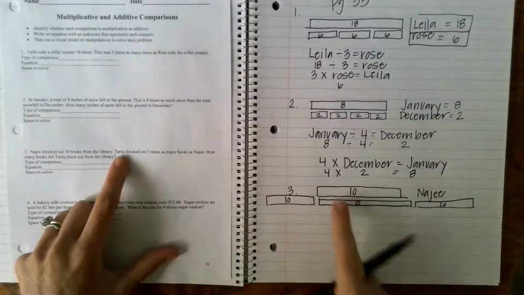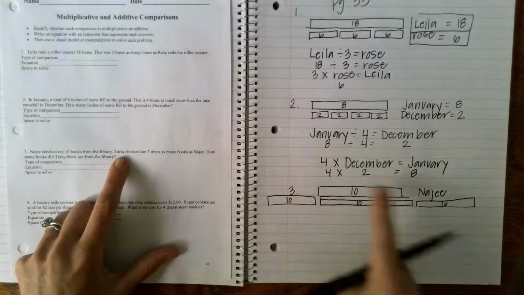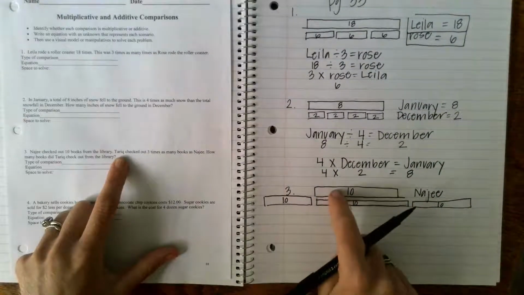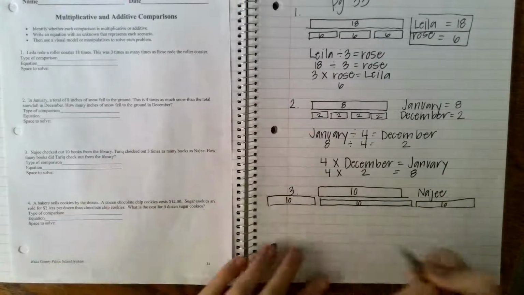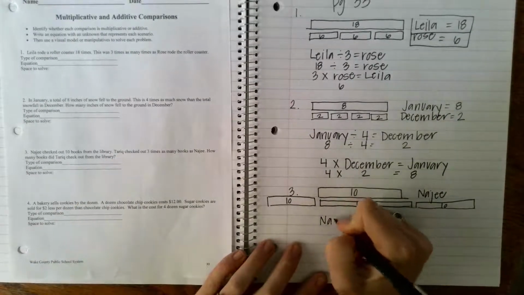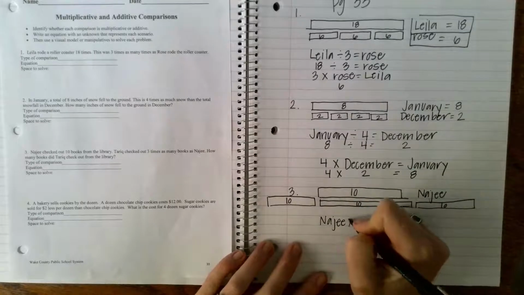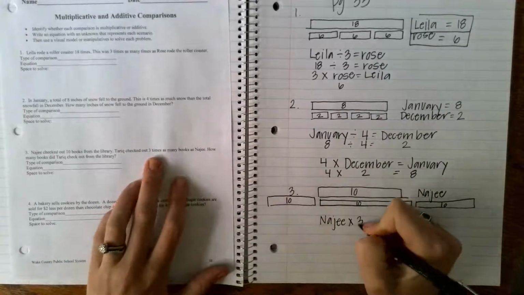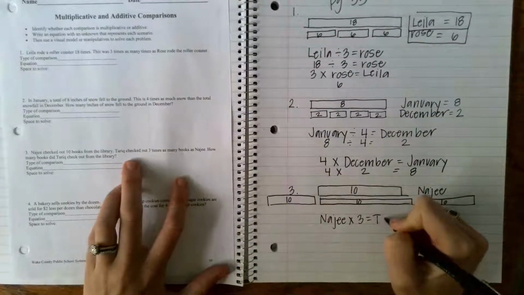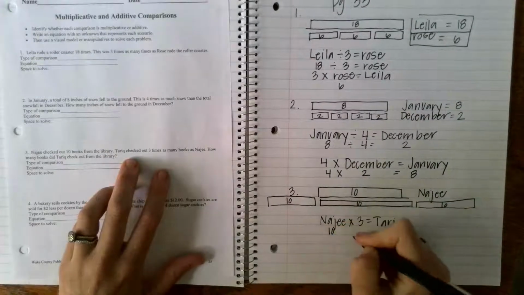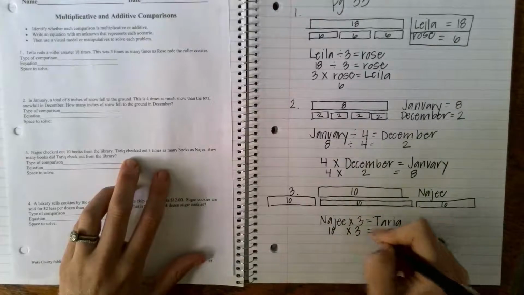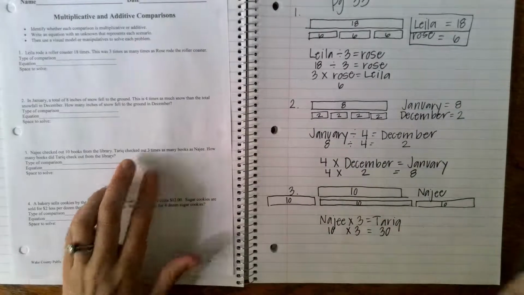Because they said Tar did 3 times as much as Najee. So I had to do 3 of what Najee did. So we could say Najee times 3 equals, and Najee did 10. So that means Tar did 30.